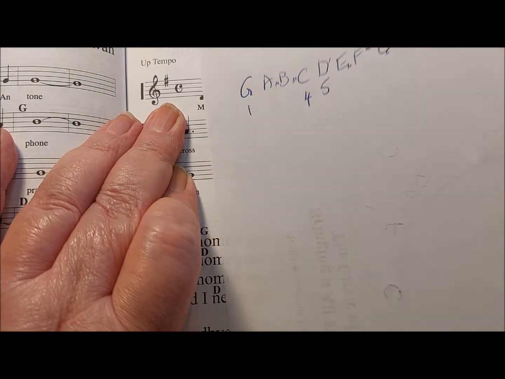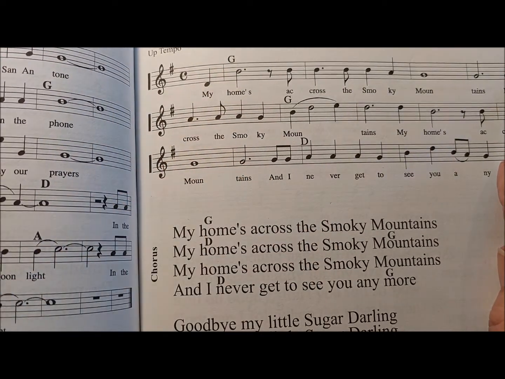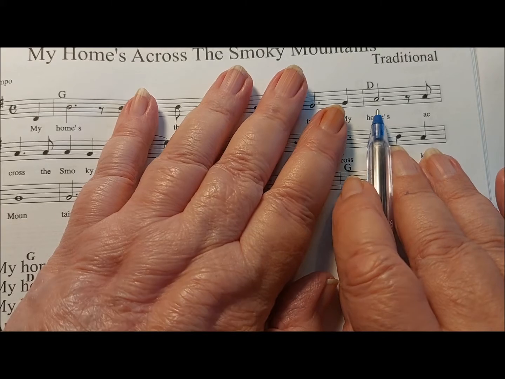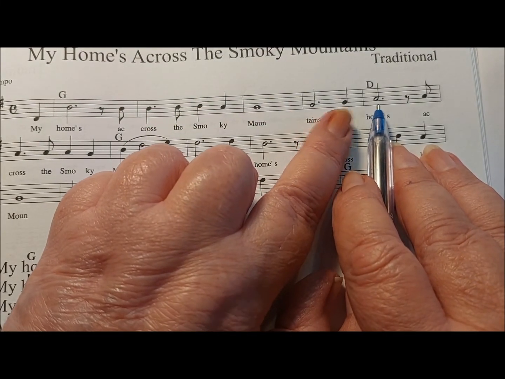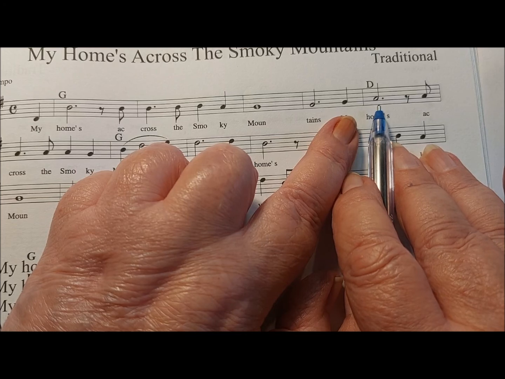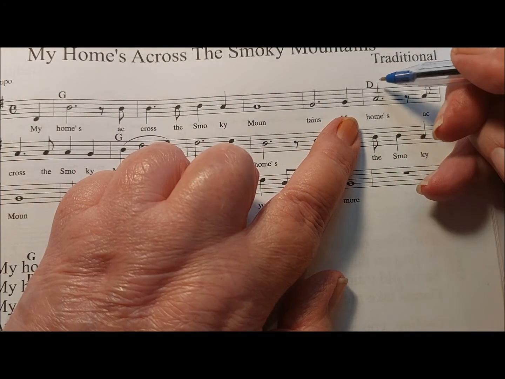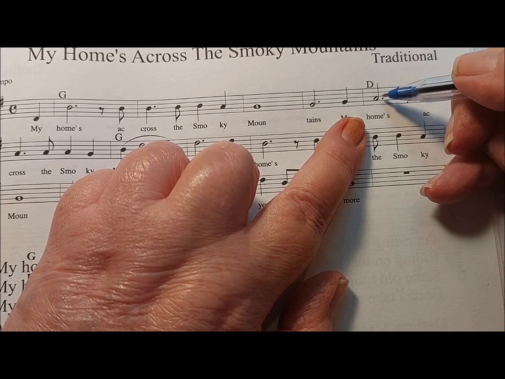So let's see. We're going to an A note. We've got an A note here, but the G is going to sound terrible with it because it's dissonant. So we have to change the chord to match and make harmony with the note.